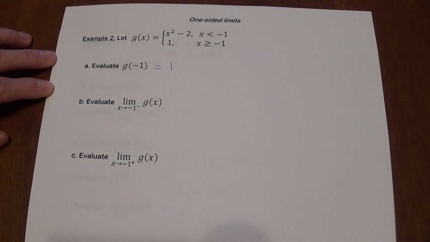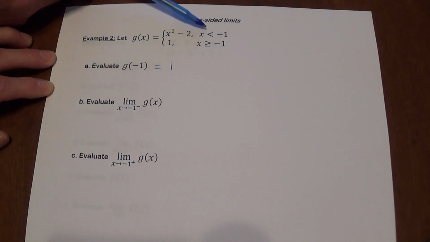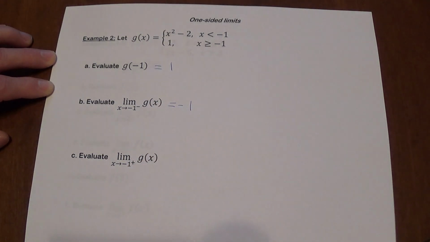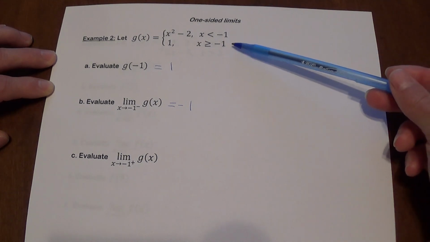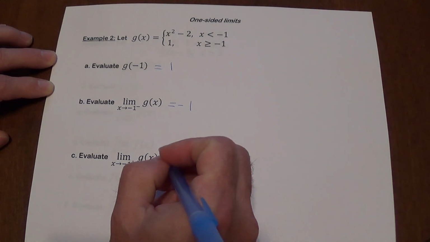Now about the limits. The limit of g of x as x approaches negative 1 from the left. From the left is going to be here, where less than negative 1 is. So we're going to substitute negative 1 into this function. Negative 1 squared is 1, 1 minus 2 is negative 1. So the answer here is negative 1. And for C, we have to evaluate the limit of g of x as x approaches negative 1 from the right. From the right is here. The values that are greater than negative 1 are here, and the answer is going to be 1.